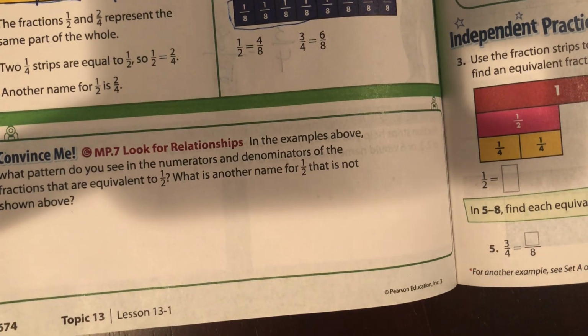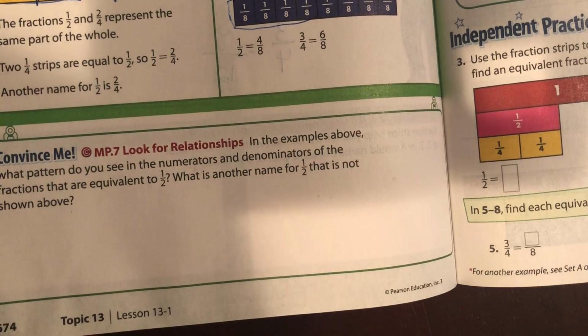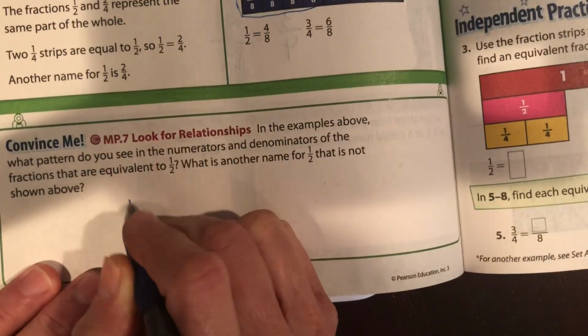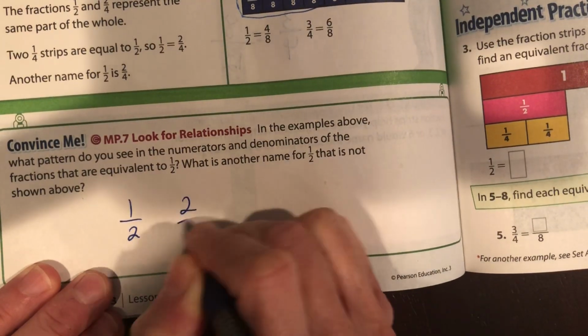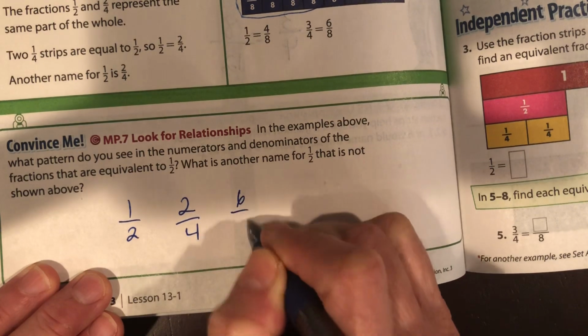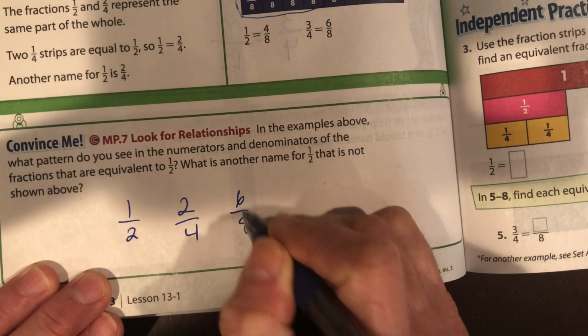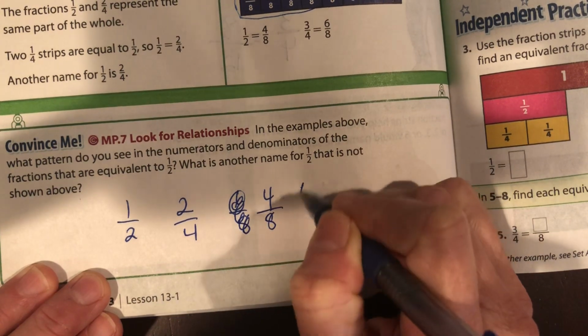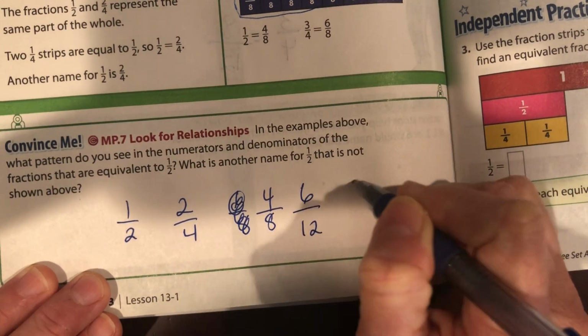Okay, so what they're getting at here is if you're looking at the denominators, and you're looking at 1/2, 2/4, 4/8, and 6/12, also 3/6.